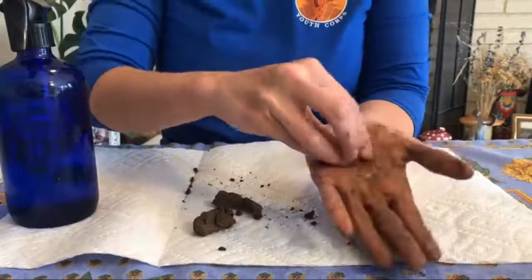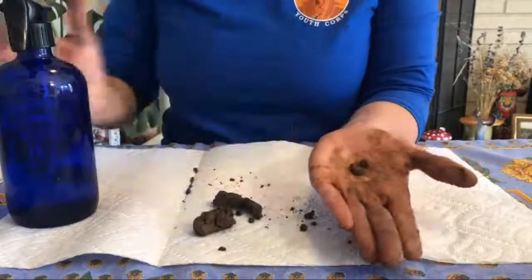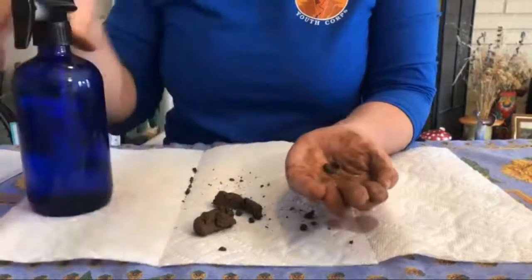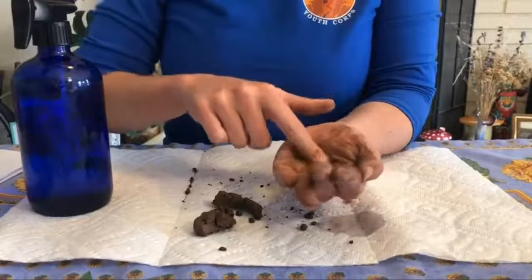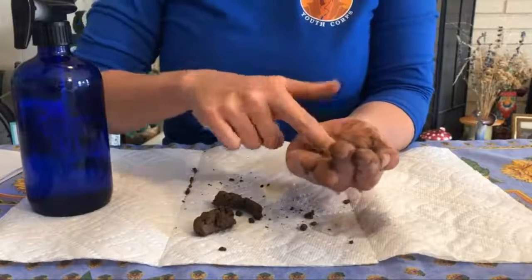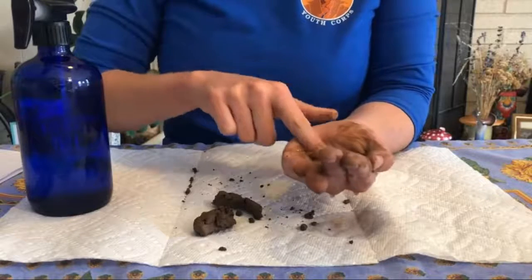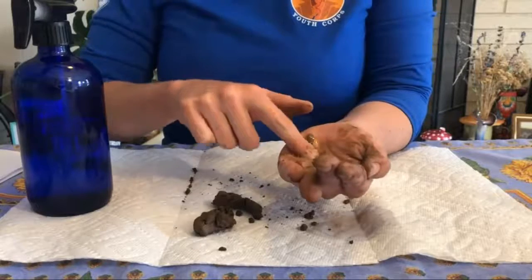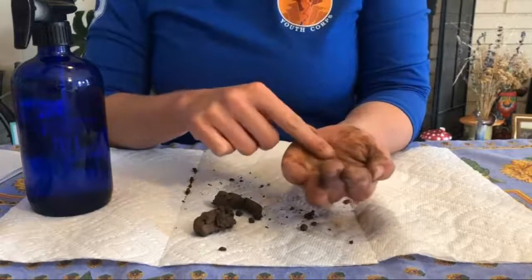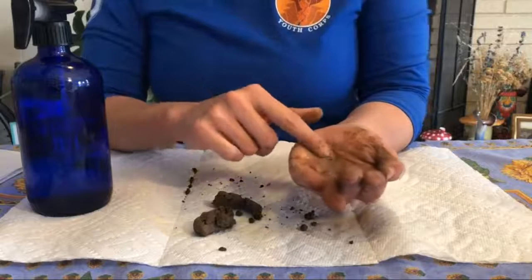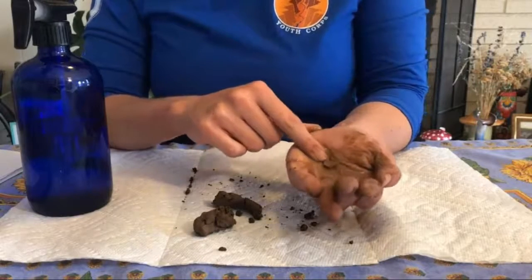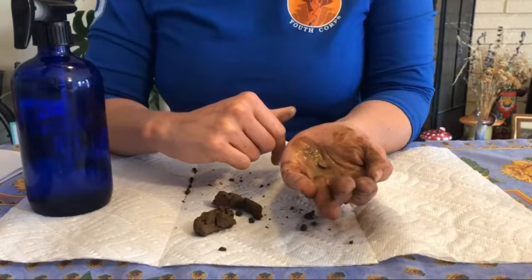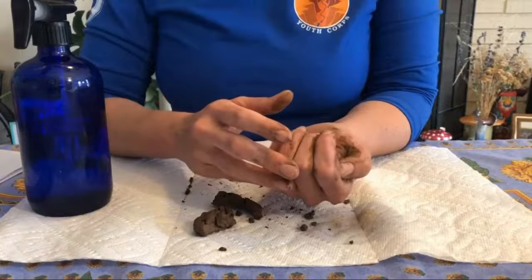and I'm gonna wet it until there's a little puddle in my palm. And then I'm gonna take my other finger and I'm gonna rub that around, and I'm gonna ask myself, does it feel gritty? And just like the last sample, no, it doesn't feel gritty. Does the soil feel very smooth? Yes, it does feel very smooth. So we have a silty clay loam here. And that's how you make a soil ribbon to texture.